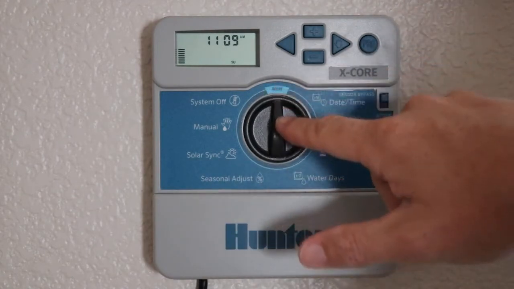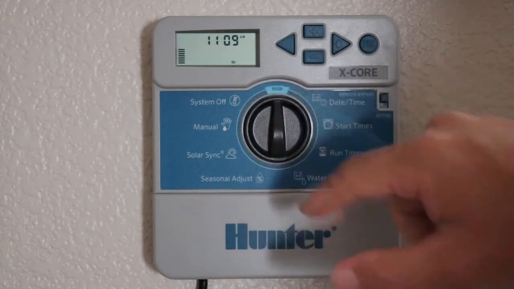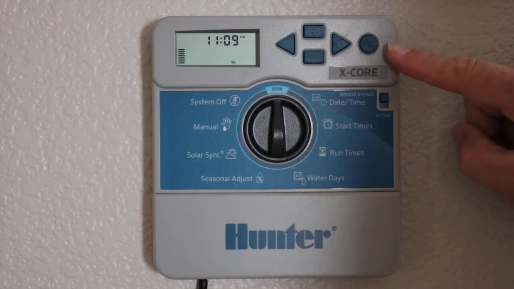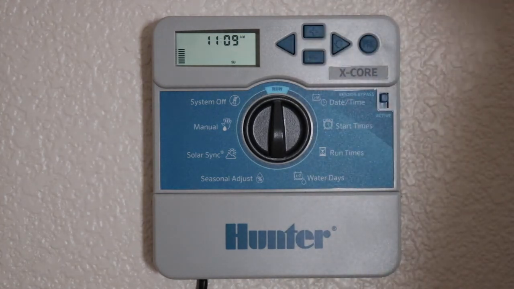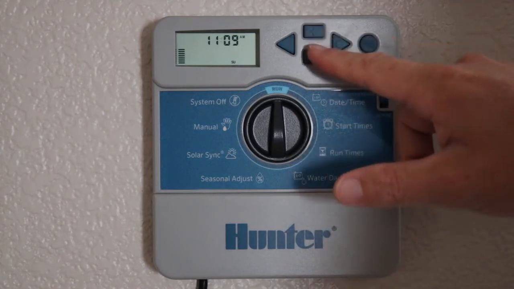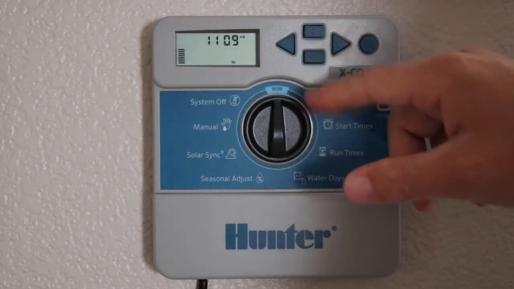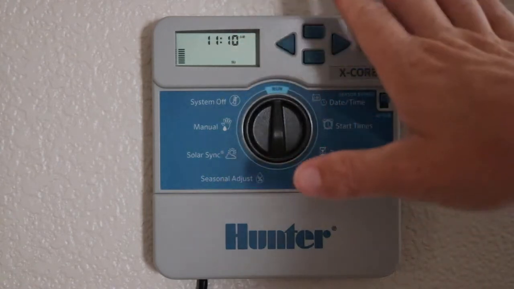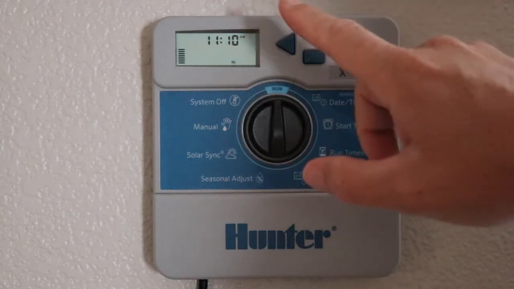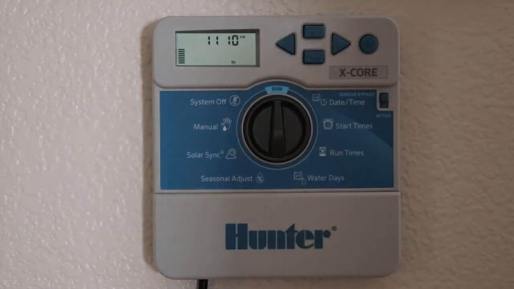So if you're in the run position, and only do this when you're in the run position, you're going to hold down that program button until it starts to blink. When it starts blinking, you can change the amount of time you're going to run that zone. You're going to do that the same way you did it here, by pressing the plus and the minus sign. So let's say I want to run each zone for 2 minutes. Well, if it's not set for 2, you'll see what I mean in a moment, then I would bump that while it's still blinking. If I wait too long, it's just going to start.